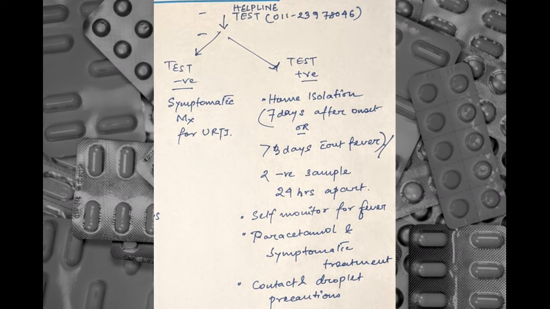So if you are doing one test today and the same test is performed at the same time tomorrow, and if both of them are negative, then it's fine. Also, what the patient can do is self-monitoring for the fever. Suppose daily you can check the temperature twice. And of course, for the fever, paracetamol can be used and symptomatic management can be done.